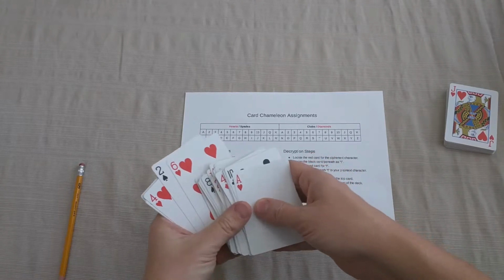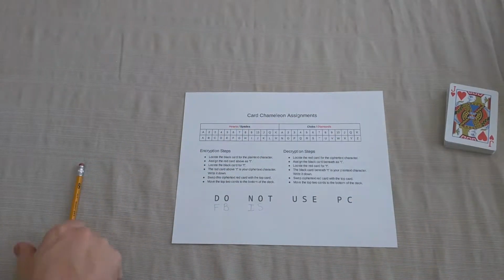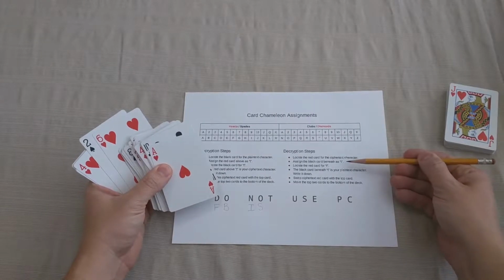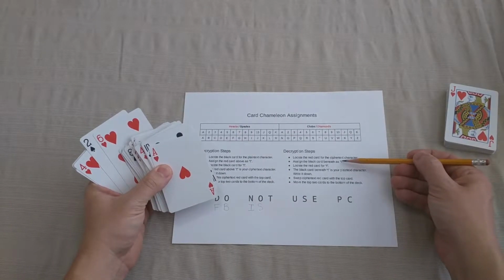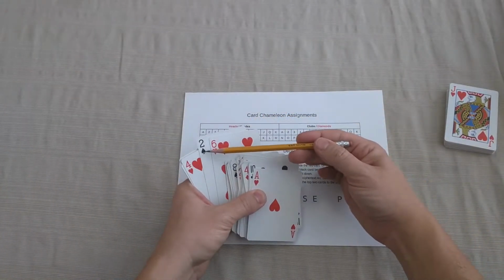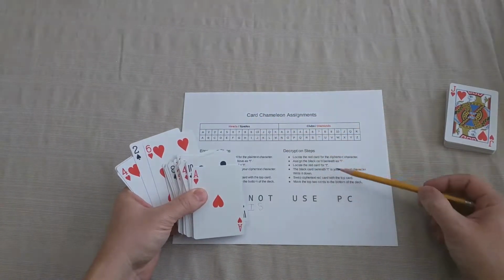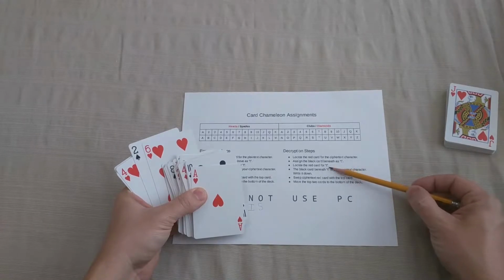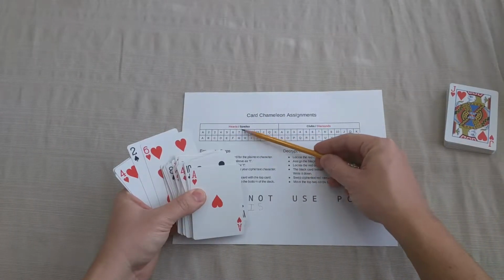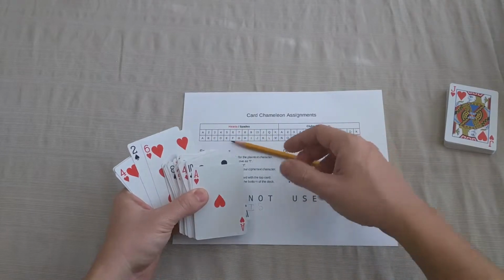Okay, I found it. Now, per the second step in the decryption process, I'm going to find the black card beneath it and assign it the variable t. In that case, it is the 2 of spades. So I want to find the red card for the 2 of spades as the third step. So the 2 of spades, the red card would be the 2 of hearts.